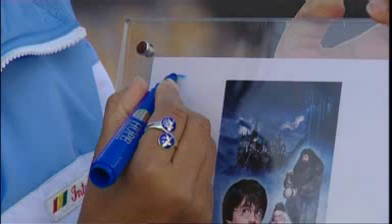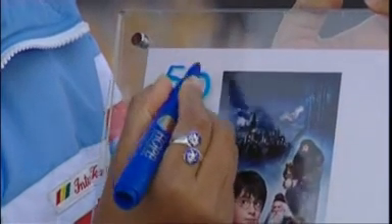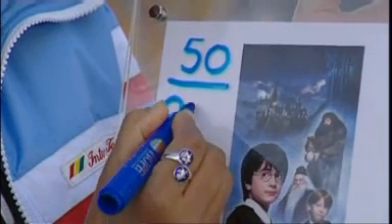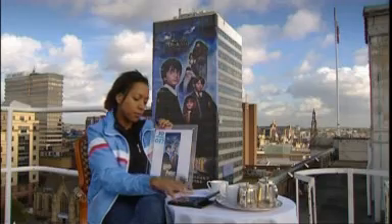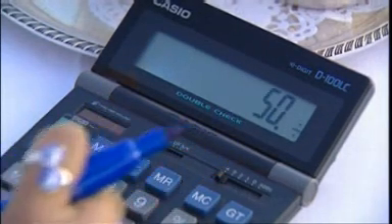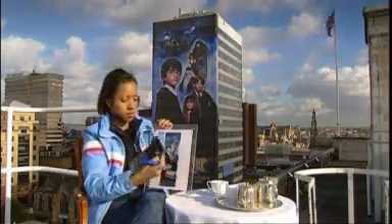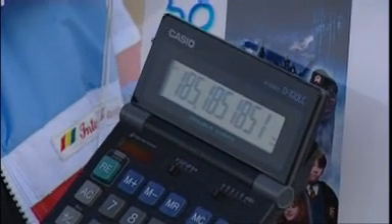So the scale factor is 50 divided by 0.27. My calculator. 50 divided by 0.27, which gives 185.1851851.